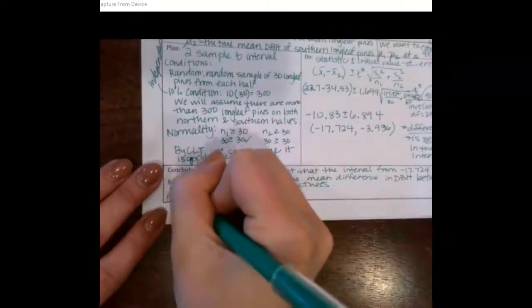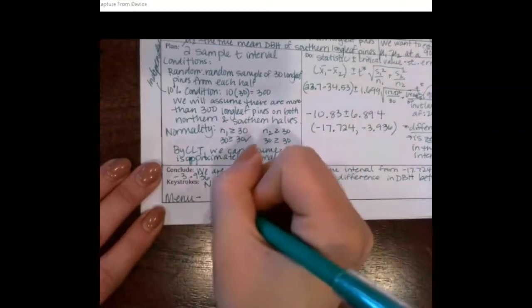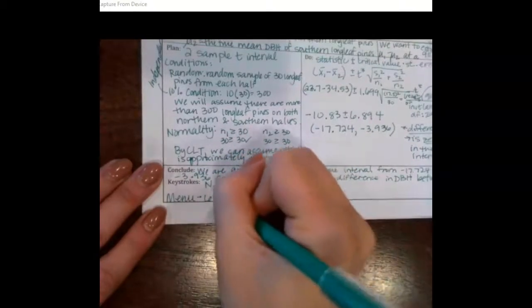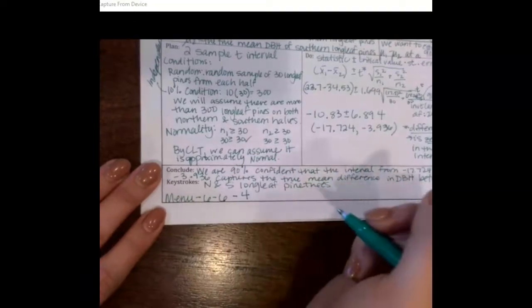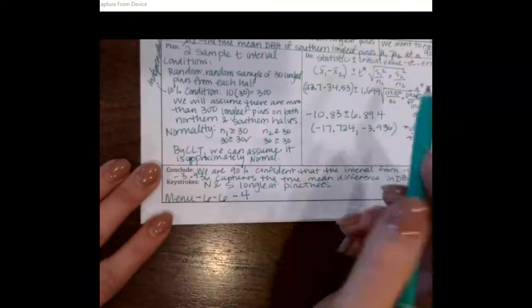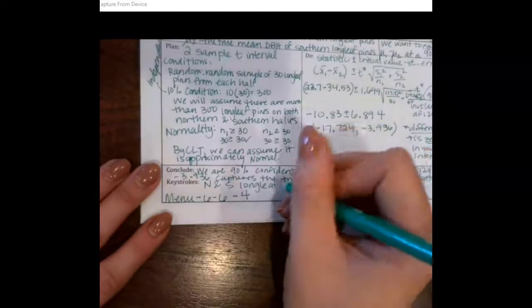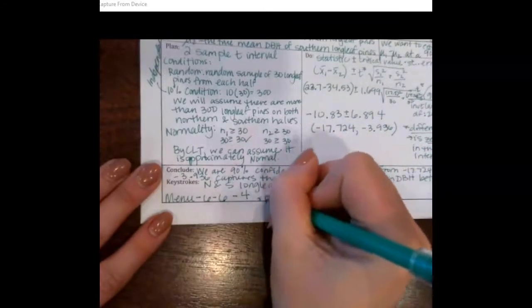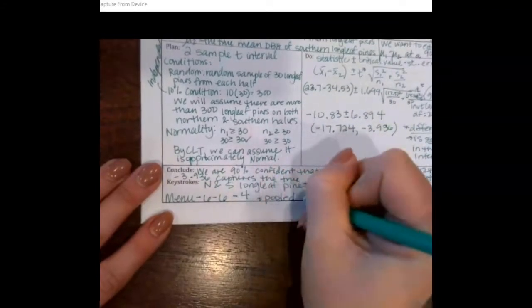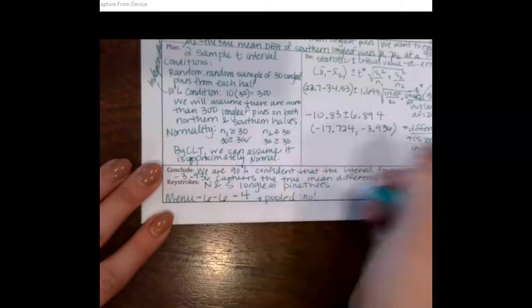And if you wanted to do this on your calculator, I think I did not create enough space for this. Alright, you're going to go to menu 6, 6, 4. And this is not a pooled test.